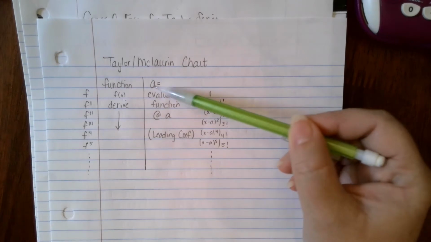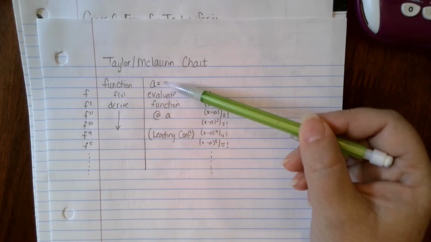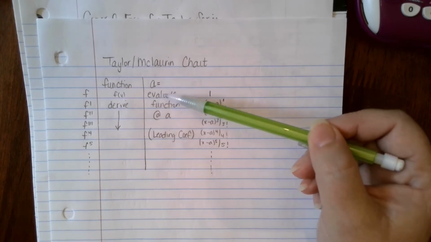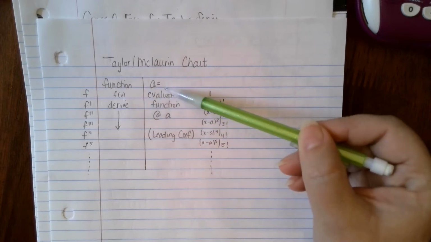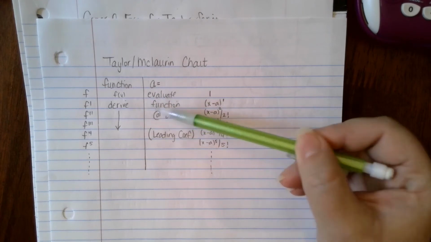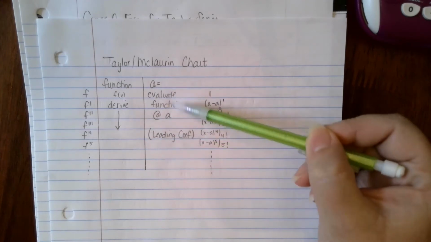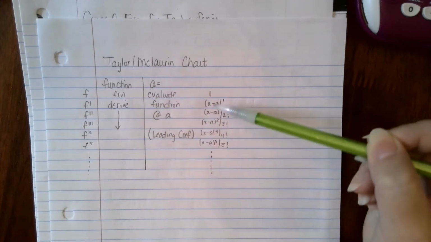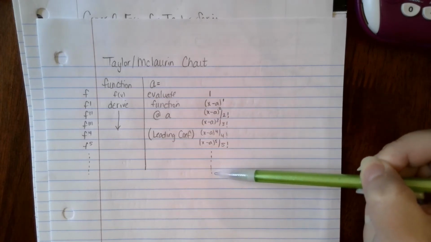Now, A is going to equal whatever it is up here, okay? So in our first example, A is going to equal 0. In an example today, A will equal 1 or 2 or 5 or something like that. What you're going to do is you're going to evaluate the function at A. So you're going to evaluate the first function at A. Then you're going to evaluate the derivative at A. Then the second derivative, then the third derivative, then the fourth derivative, and so on and so forth. That's this column.